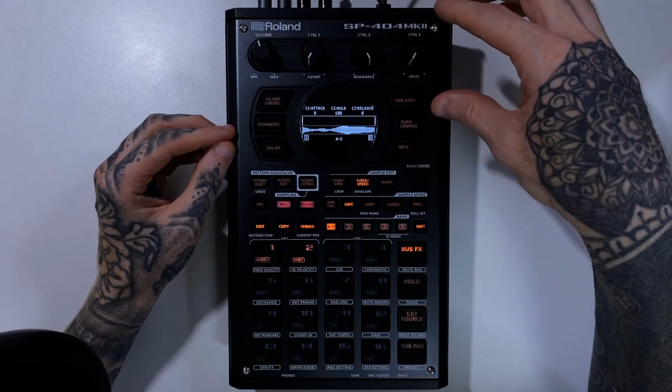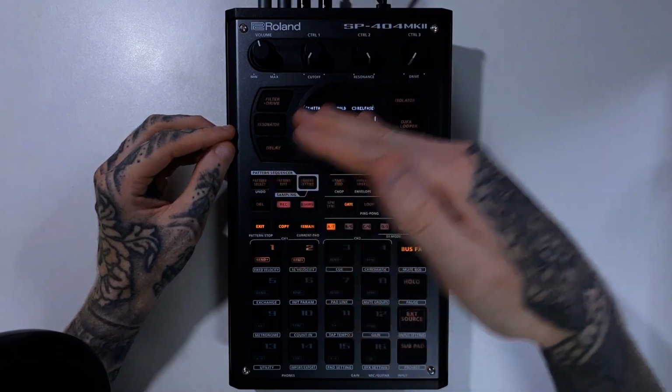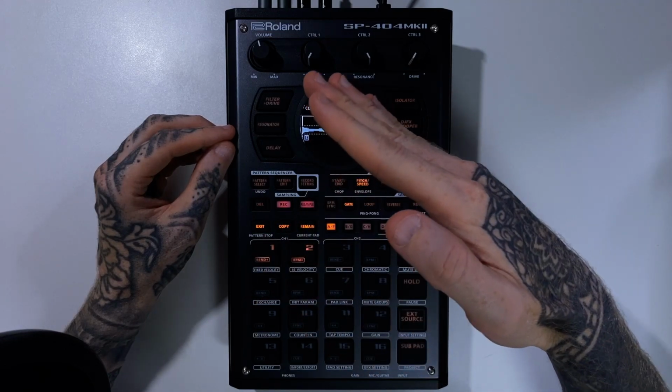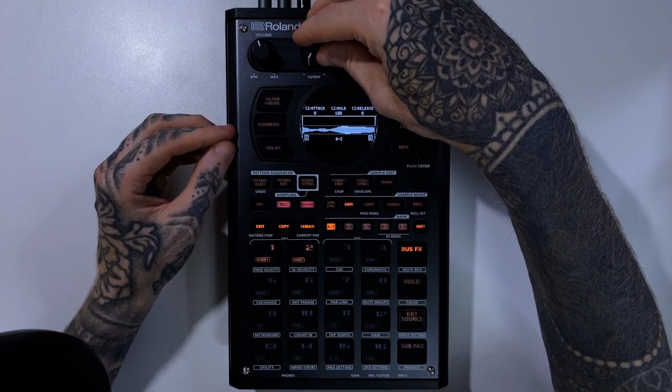Now that's how I describe to beginners the attack and release, or the envelope mode: it's simply like a fade in and a fade out effect, because that's what it does really.